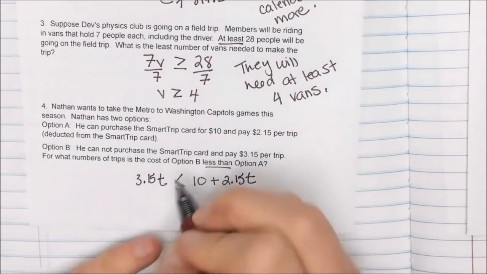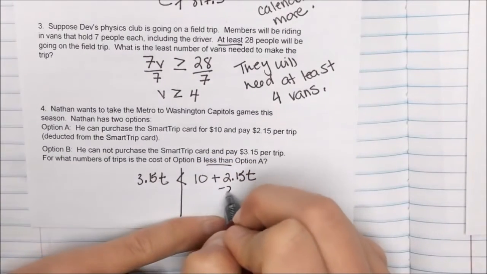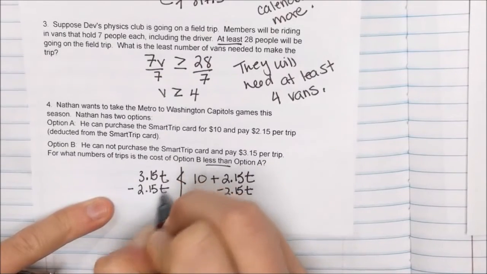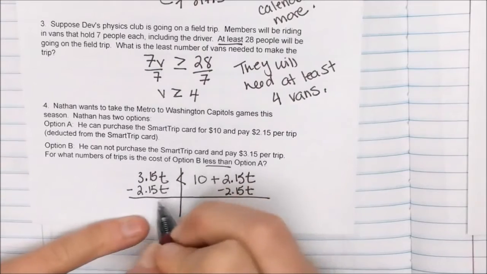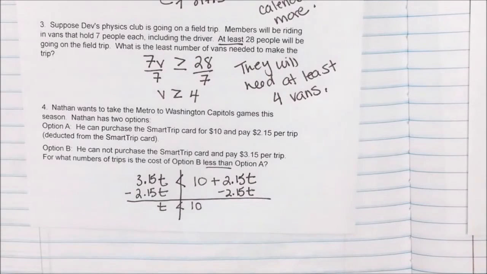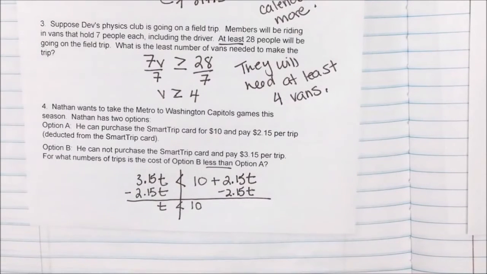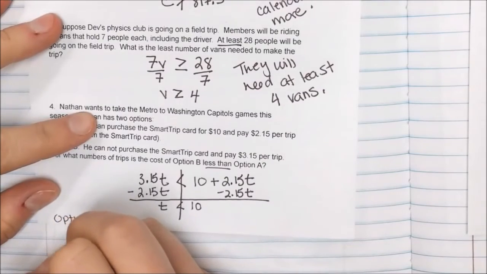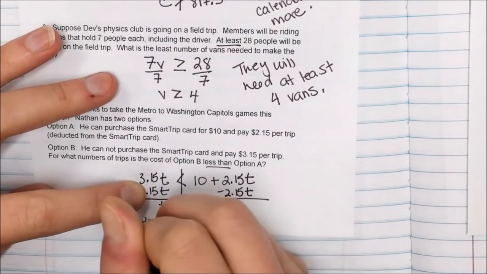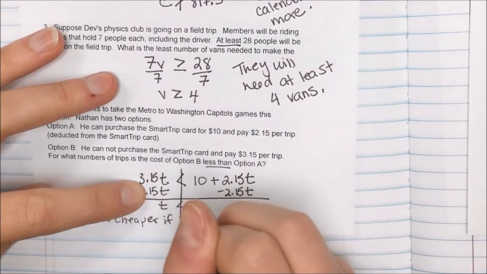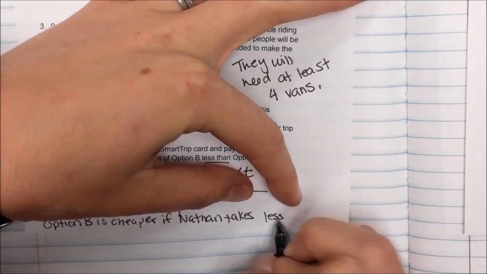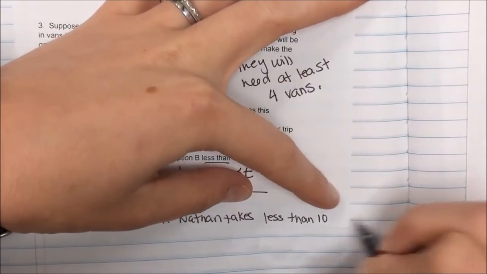So I'm going to solve this inequality for T by subtracting $2.15 times T from both sides. So this is going to leave me with just T is less than 10. So option B is cheaper if Nathan takes less than 10 trips.